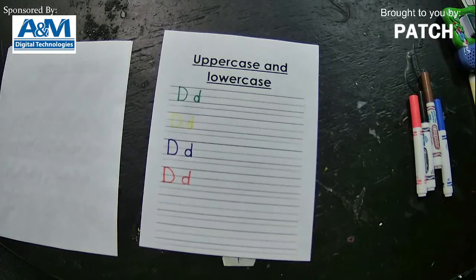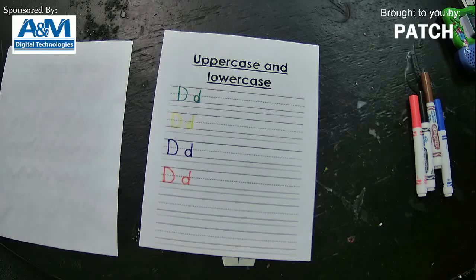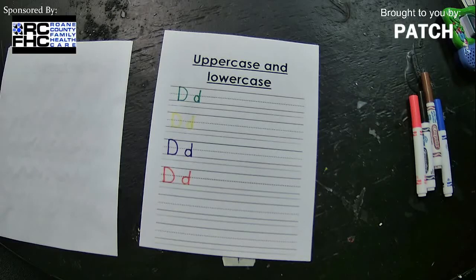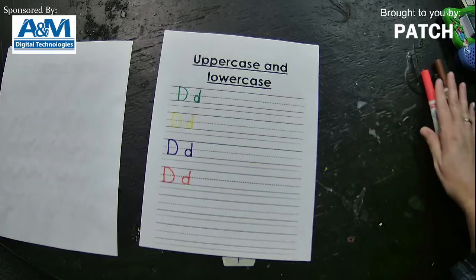Good job. All right, we have used 4 colors, so we have 4 colors left because 4 plus 4 equals 8, right? Right. Okay, so what should color number 5 be? Blue. Okay, good job. There they go again.